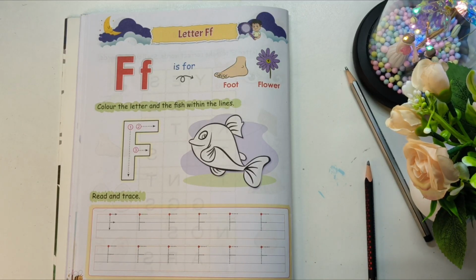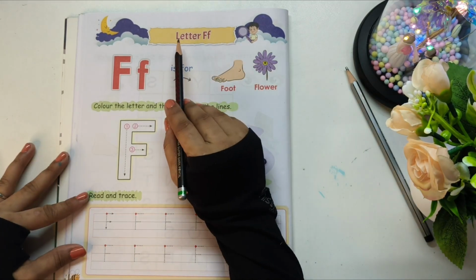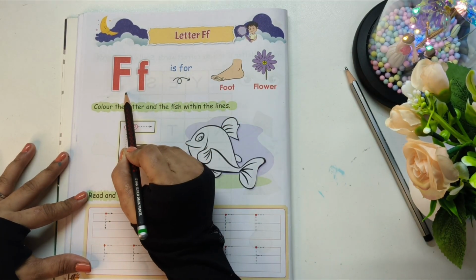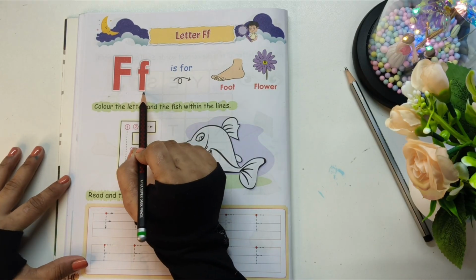So today we are learning letter F. How to write letter F? हम ये सीखेंगे, letter F का phonetic sound सीखेंगे. तो let's start. See, this is capital F. This is capital F, and this is small f.